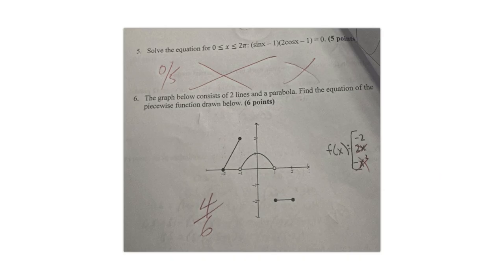Solve the equation for that time. Hmm. Well, I mean, you could use a calculator for that. If you were to use a calculator to solve this, you could say y equals 0. You could say y equals this, and then you could graph both of these and find out where they intersect.